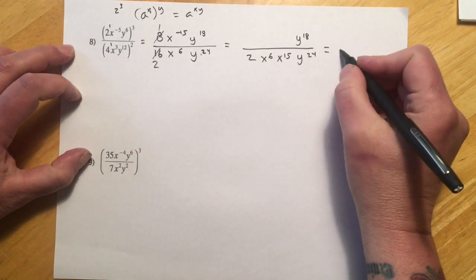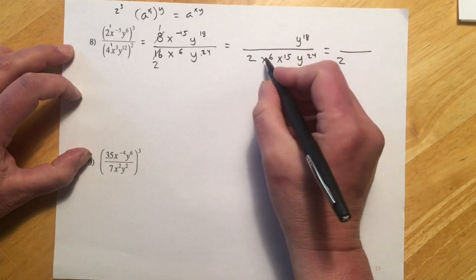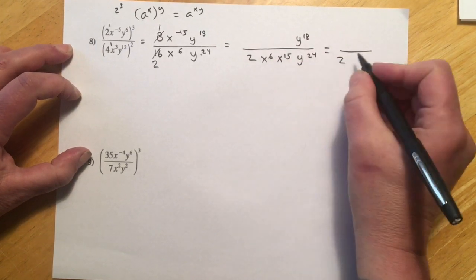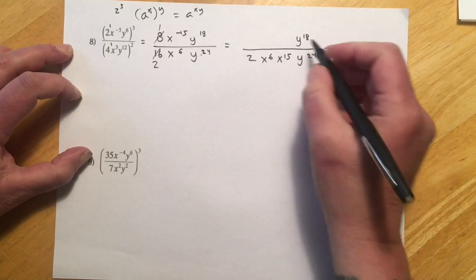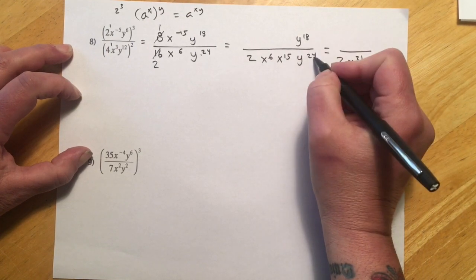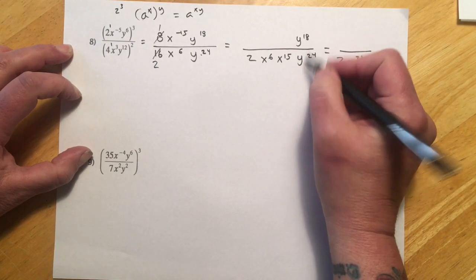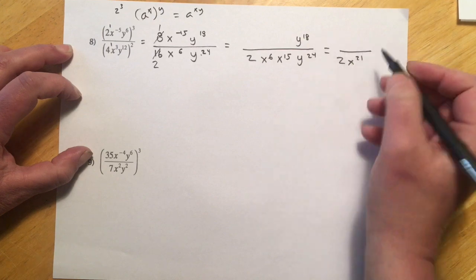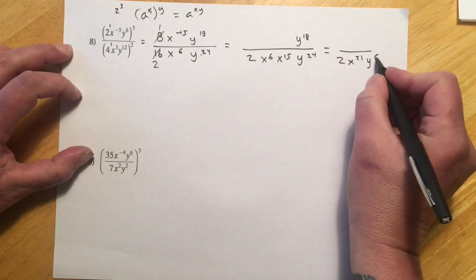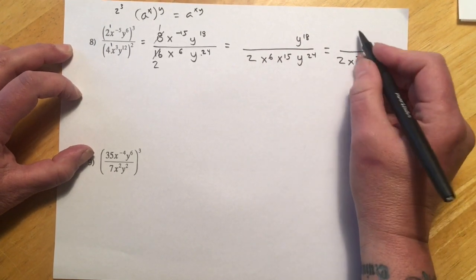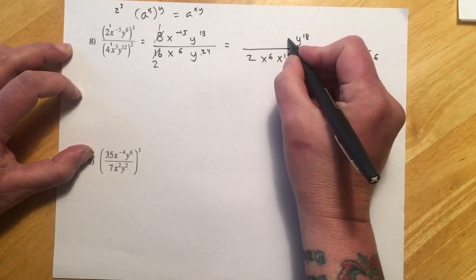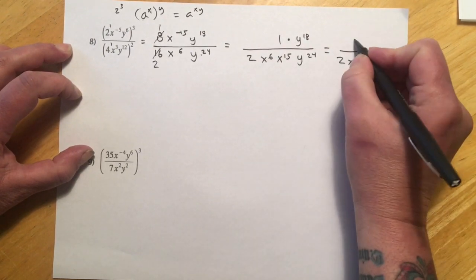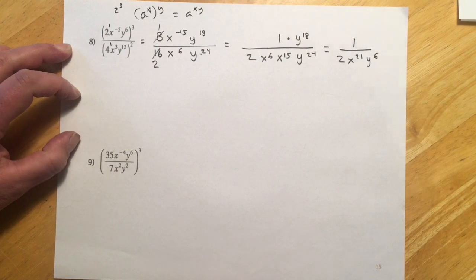So we're going to have 2 downstairs. We're going to have 6 and 15, so that'd be 21 x's, so x to the 21. And then 18 up and 24 down, so that's going to leave me 6. So 18 minus 24, -6. So I'm going to write downstairs with the positive exponent. And since there's nothing left up here, it's like it's times a 1. And so we just need that little 1 placeholder.